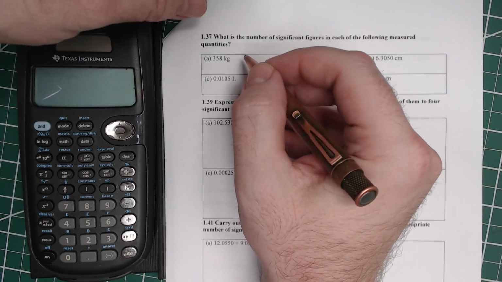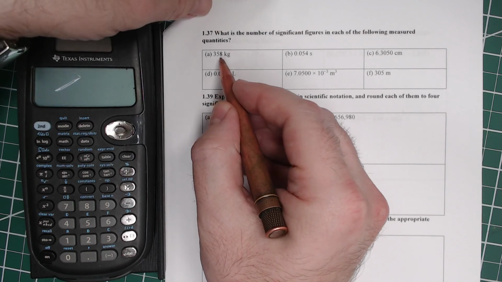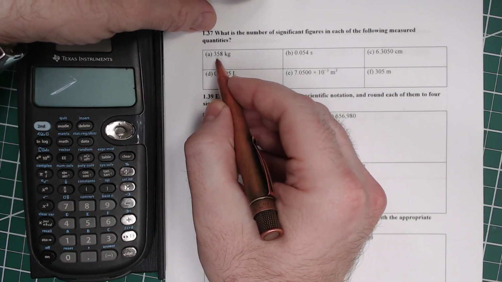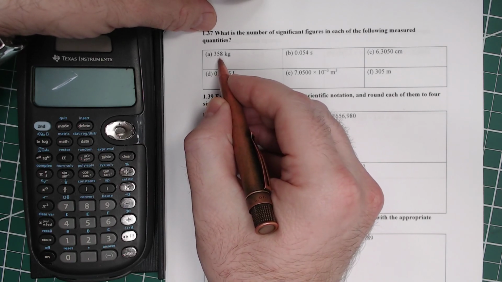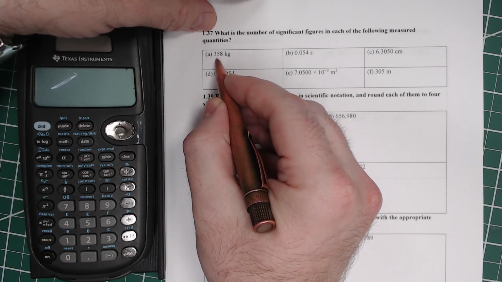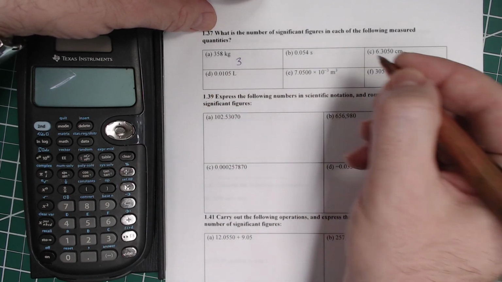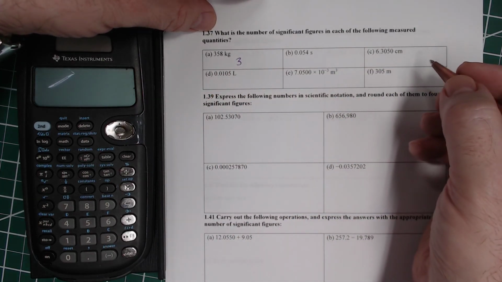358 kilograms. All right. So using the rules that we just had, we want to know how many sig figs there are. Well, let's see. These are all non-zero numbers, so there are 3 significant figures. This is not a very hard problem.